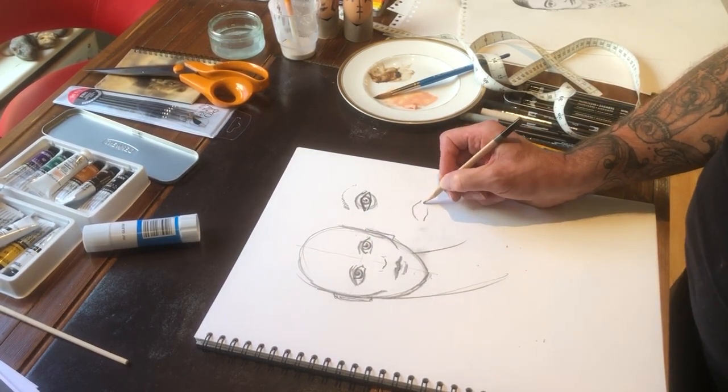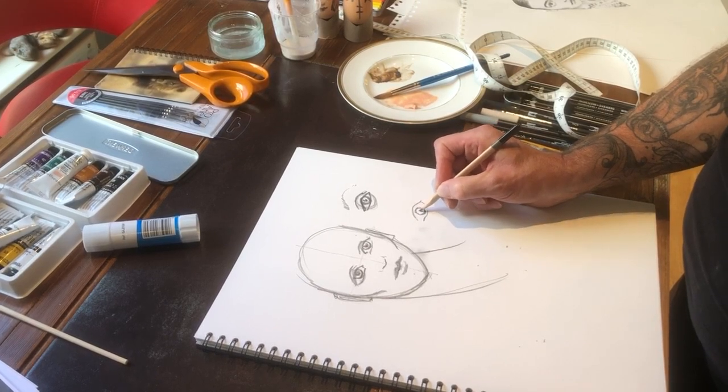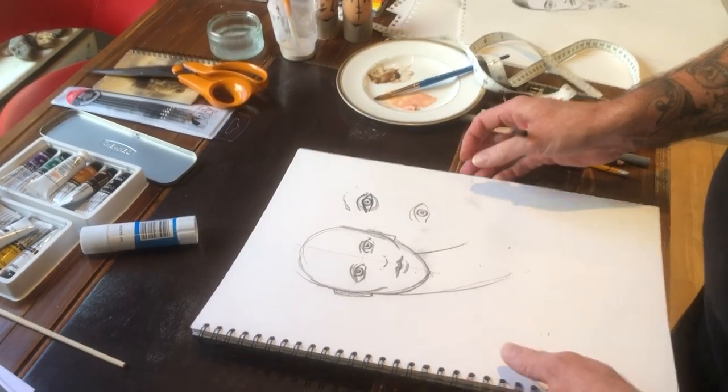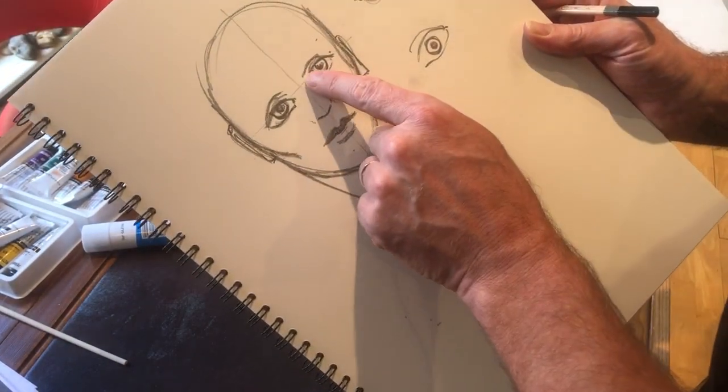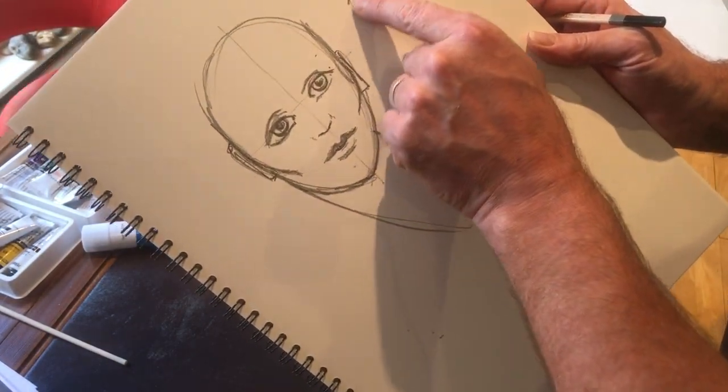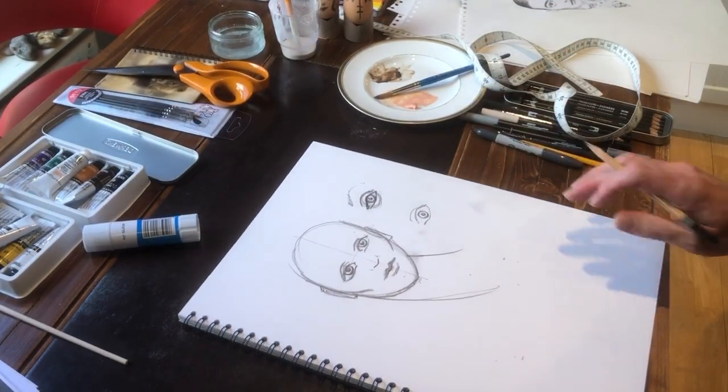So if you draw eyes like that, it makes people look very frightened. So always try and make sure that you've just got about three quarters of the iris showing.